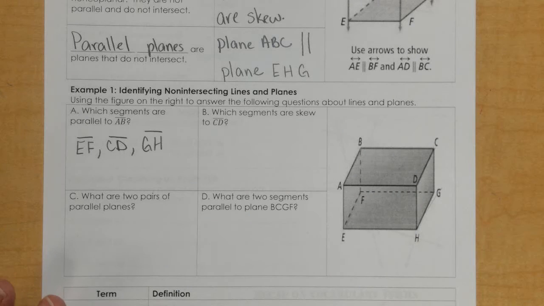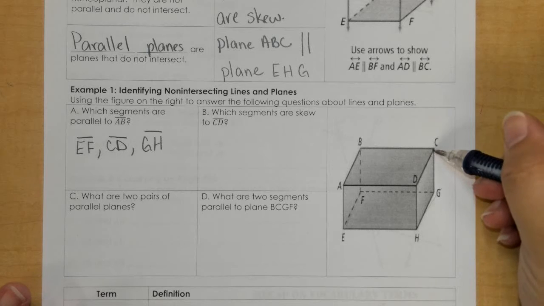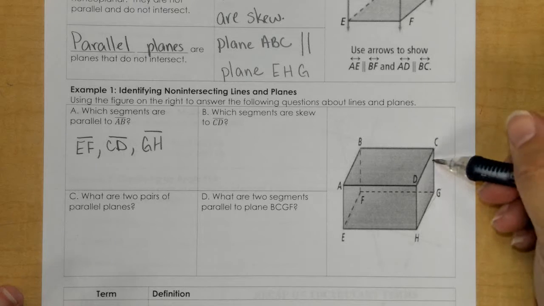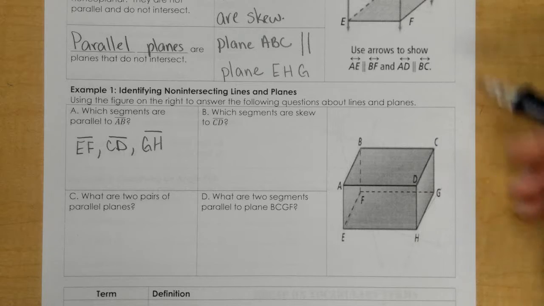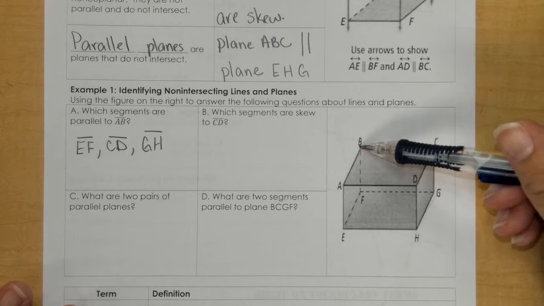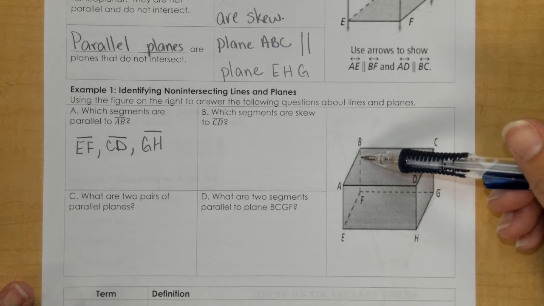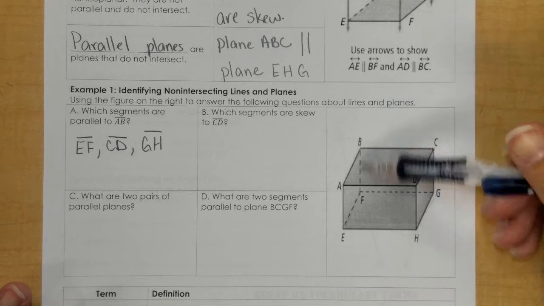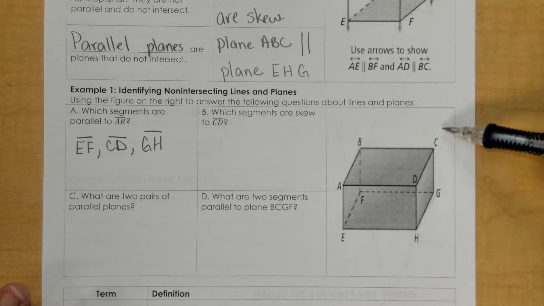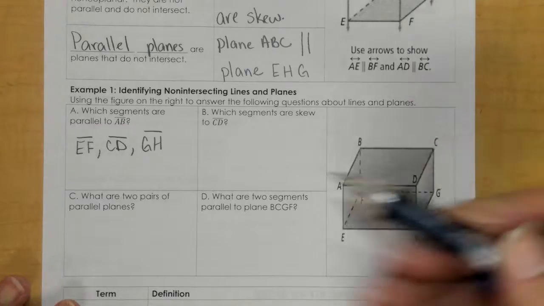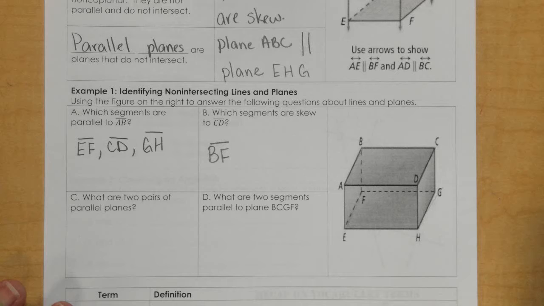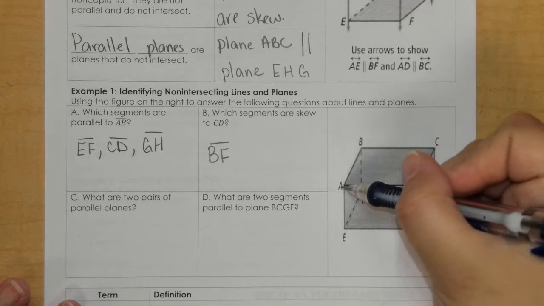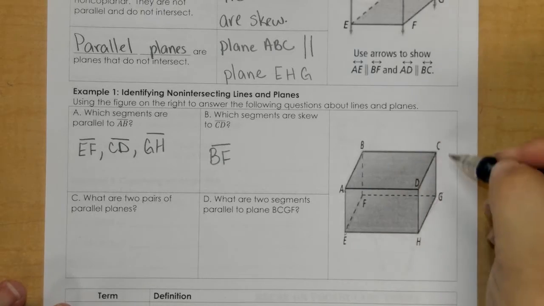Which segments are skew to CD? So we don't want them going in the same direction. They want to go in a different direction, but do not intersect with CD. So if we were to look here, BF is going an opposite direction. It's also going up and down, while CD is going like left to right here. So we can see that BF is a skew line. We also could say that AE is skew to CD.